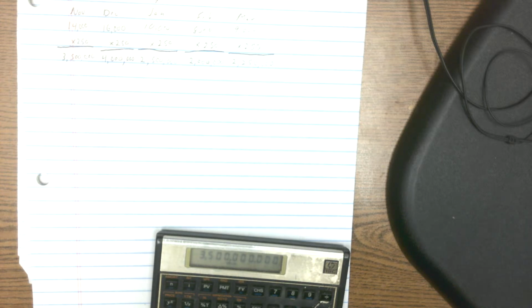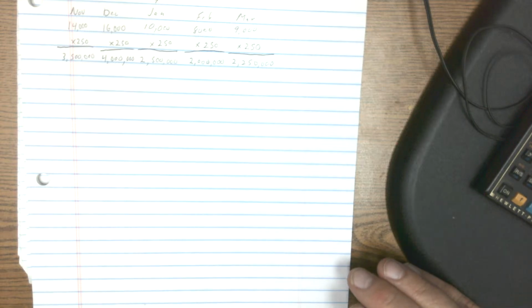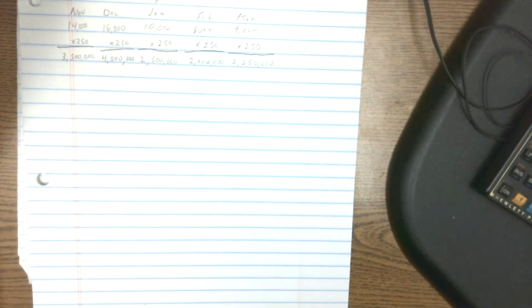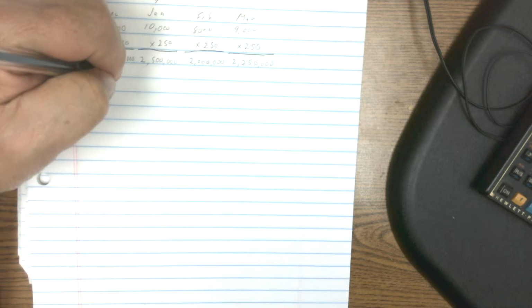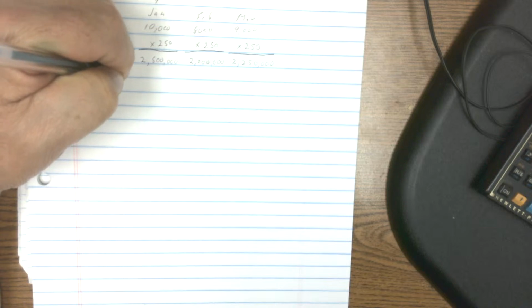All right. Now, in order to do the cash collections budget, I found the easiest way, and the way most books present it, is to create a matrix. And before we get to there, let's put what our experience has been on collections. And let's say that we get 60% in the month of sale.